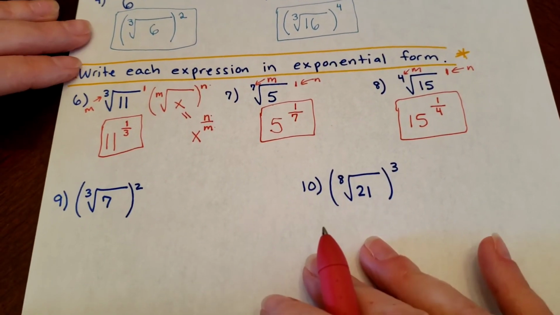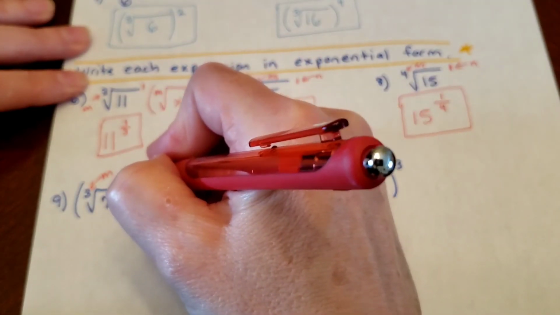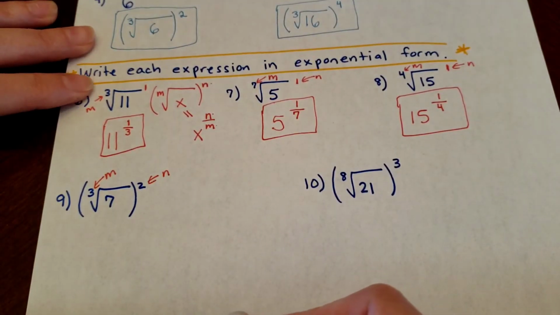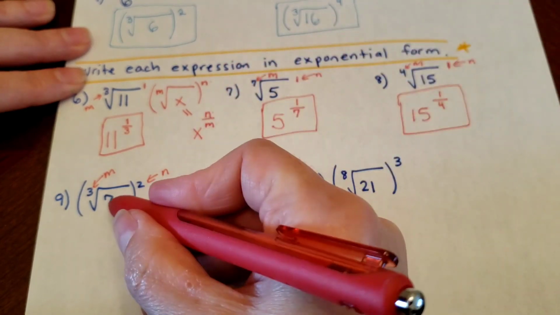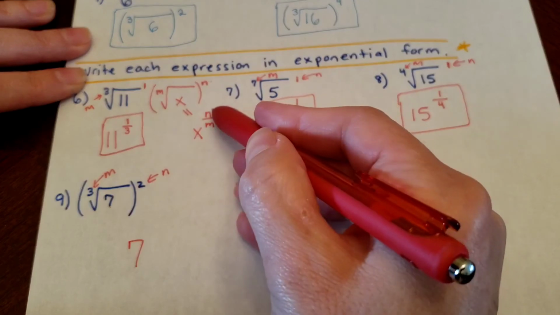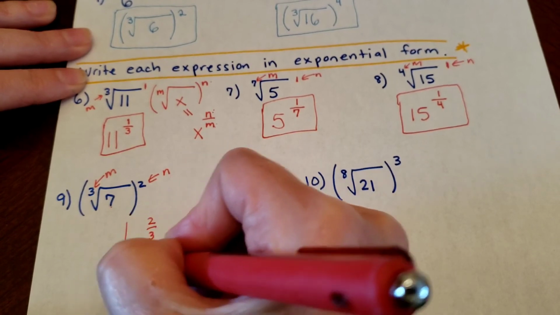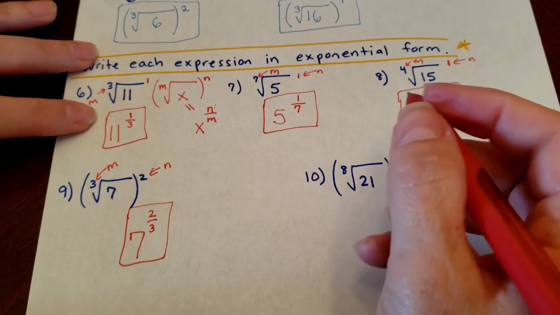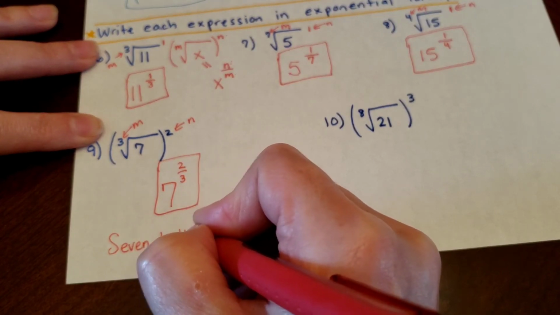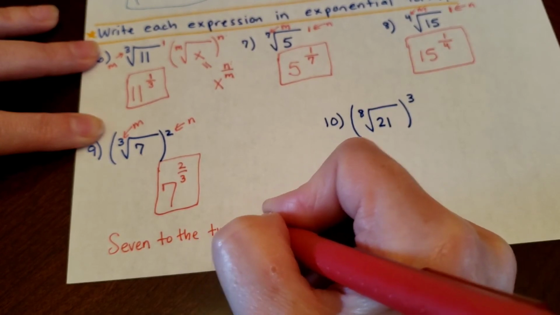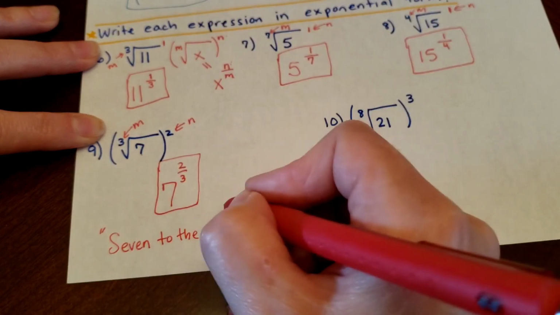The last two, we do have values for n that are not 1. So again, the number outside the radical is m. The number outside the parentheses is n. And we're trying to still write it in this same format here. So x would be 7, n over m, so 2 over 3. So 7 to the 2/3 power. And that's how you would say it for this example.